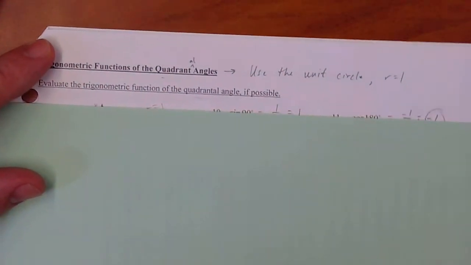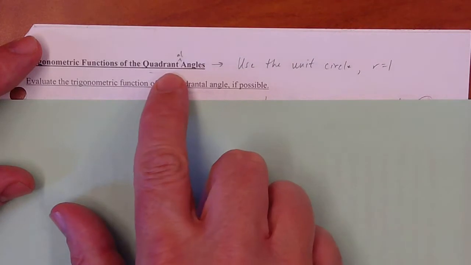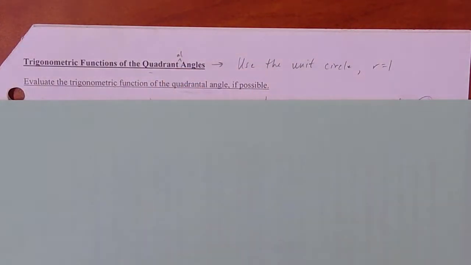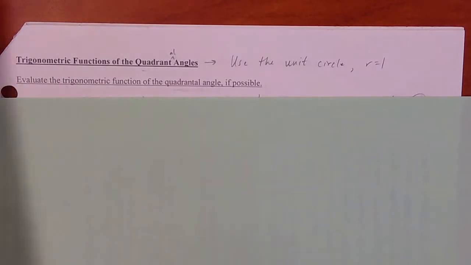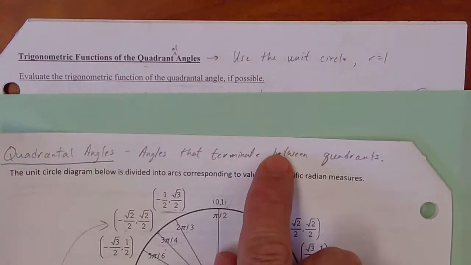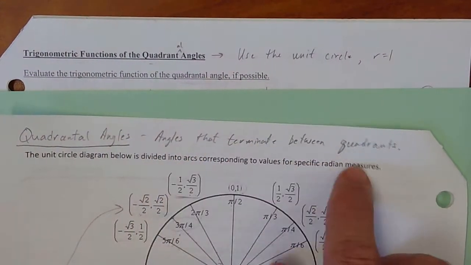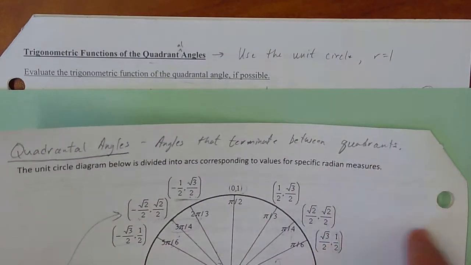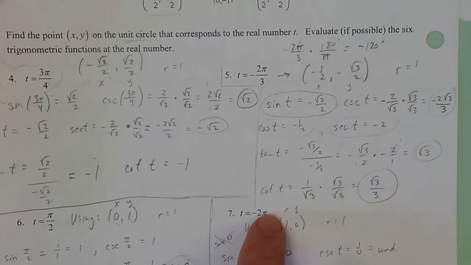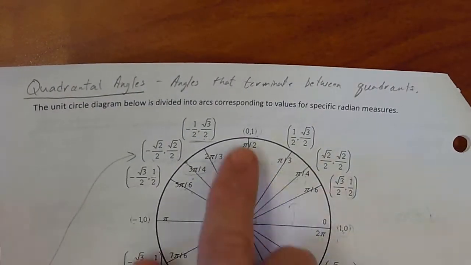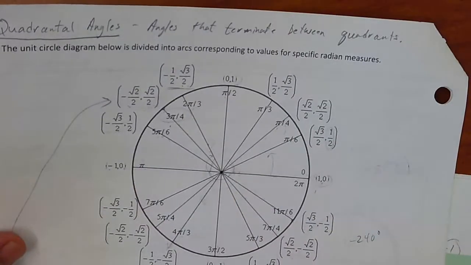All right. Trig functions of the quadrantal angles. It's really just review. We've done this before. Let me remind you, back in section 4.2, we actually defined it at the top of our notes. That means an angle that's in between quadrants. And we had some mixed in here, like a negative 2 pi, for example. That was quadrantal, or pi over 2. And so they just use these coordinates, 1, 0, 0, 1, negative 1, 0. That's what we use. Okay, so we're just kind of reviewing it right here.